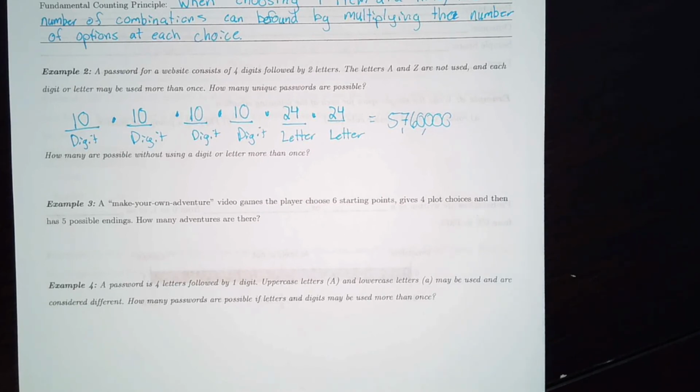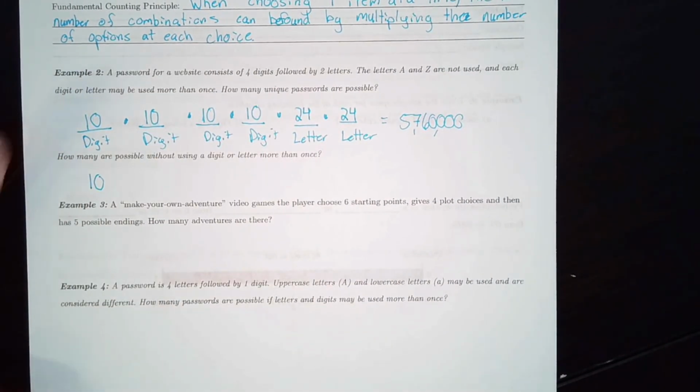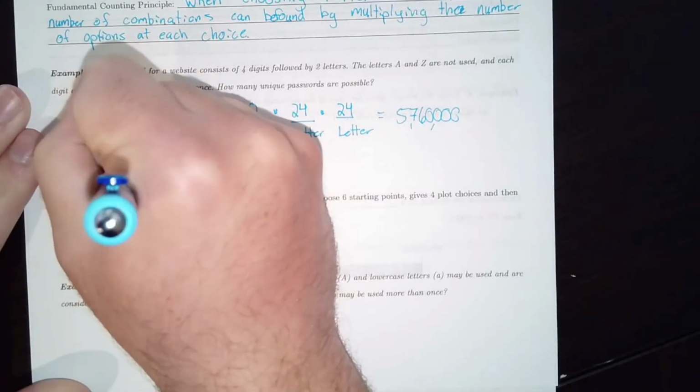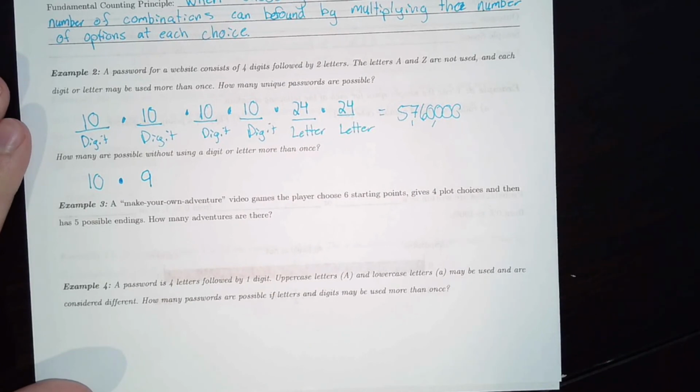Okay. Now I'm going to take that same scenario, but I want to make just a slight change to it. What if we do not allow letters or digits to repeat? So for my first digit, I still have 10 options. That does not change. What's going to change is when I get to the second one, I've already used a digit. I don't know exactly which one I used, but I know I've used one of those numbers. So I only have a choice of 9 left for the next one.